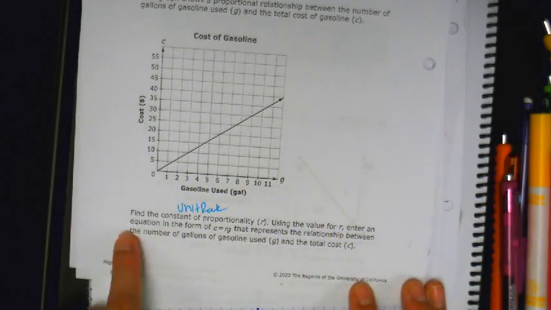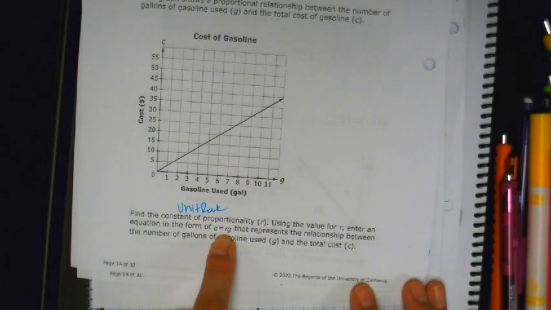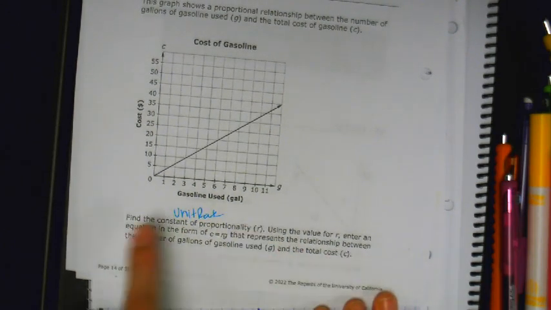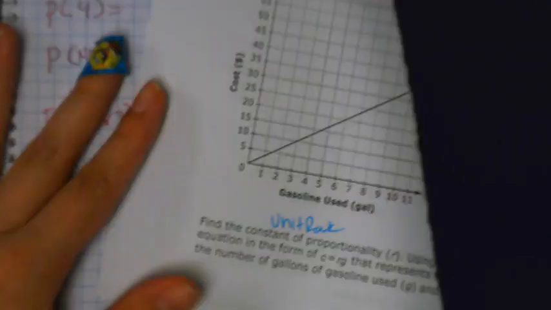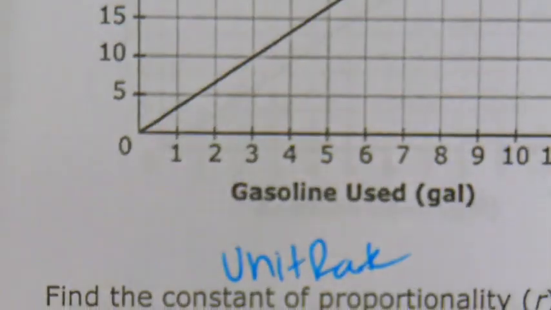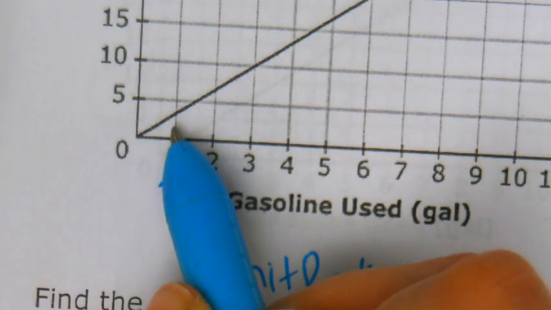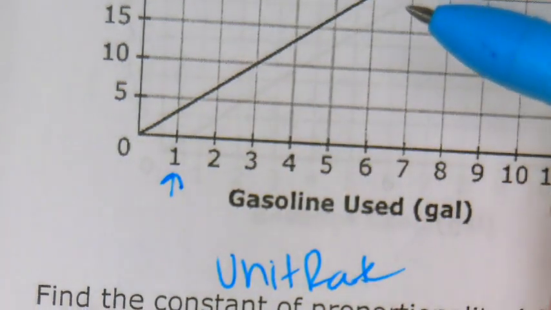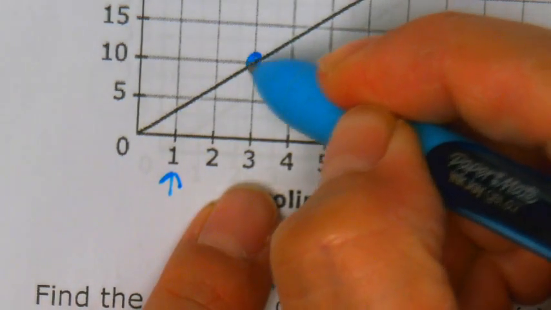Diego. Enter an equation in the form of C equals RG. Okay, C equals RG, that's the same thing as Y equals fancy X, right? It's okay. That represents a relationship between the number of gallons and the total cost. All right, so where's our unit rate? Well, let's find it. Where do we always want to look at? We always want to look at the 1. Uh-oh, but why can't we use the 1? Because it's on the corner, right? So we got to find a dot that's in the corner. What about 2? No. 3? Yes. Here it is.